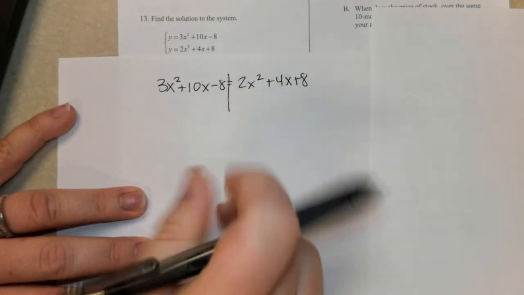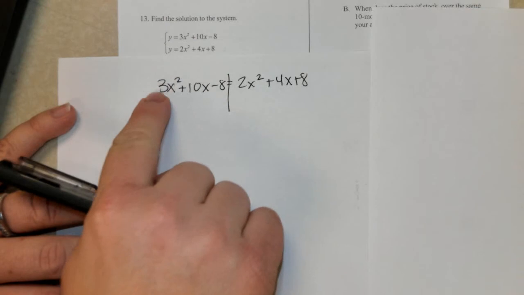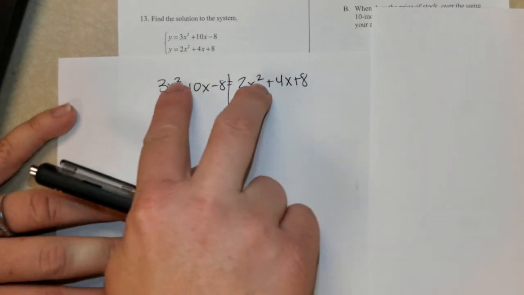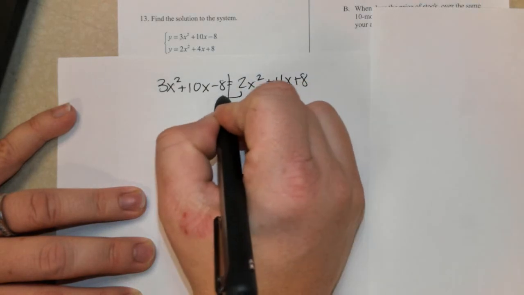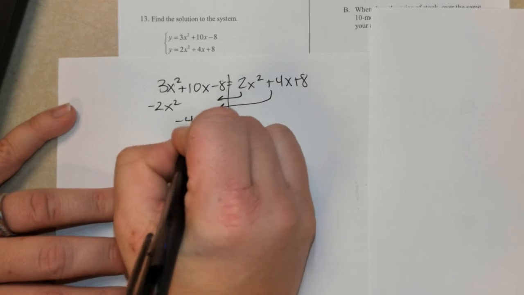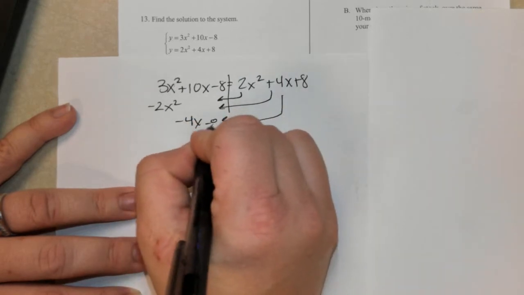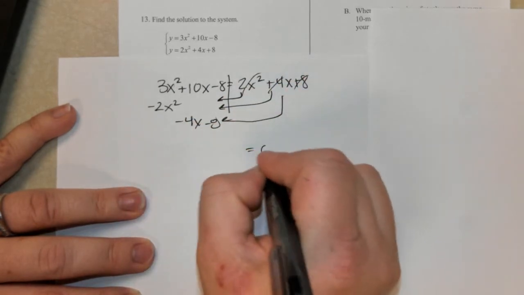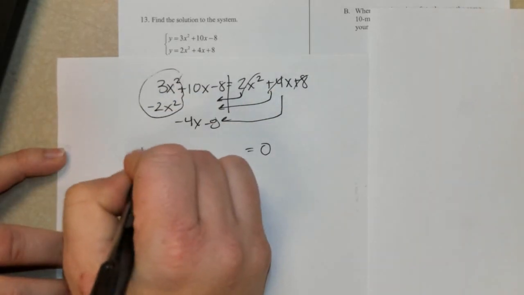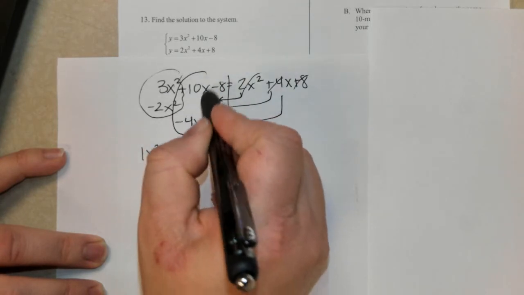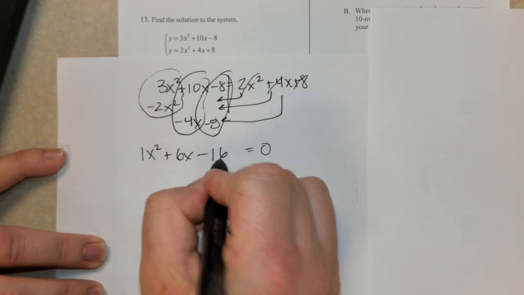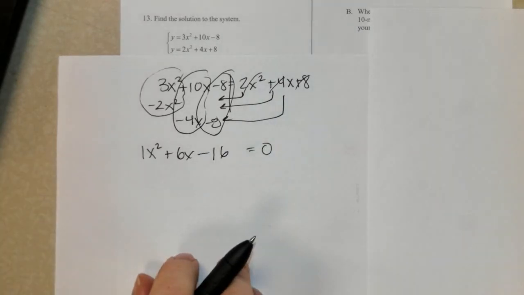And there's no right or wrong. I'm going to move everything over to the side that has a larger leading coefficient, since they are both the same degree. Remember, when this moves across the equal sign, it changes signs, moves across, changes signs, moves across, and changes signs. Now you have nothing left on the right. On the left, when I combine like terms, 1x squared, positive 6x, and -16.